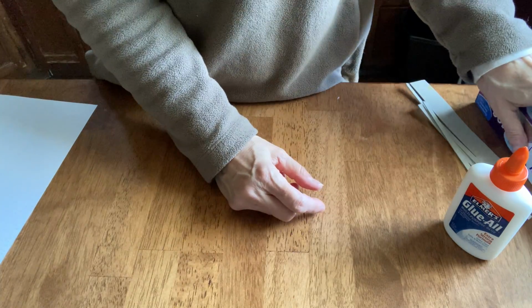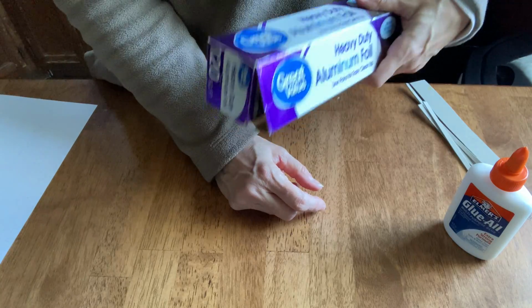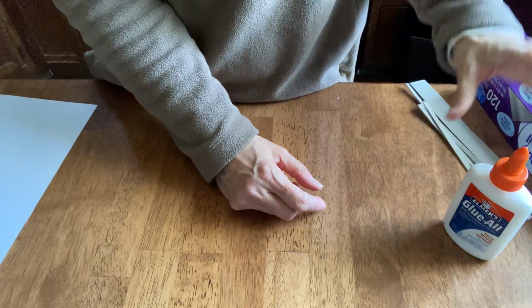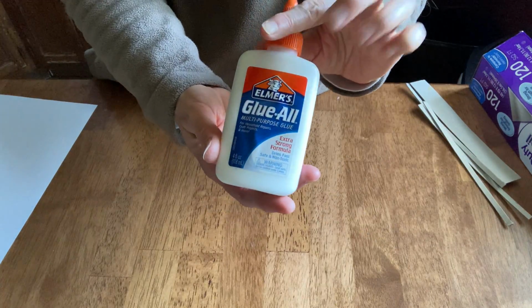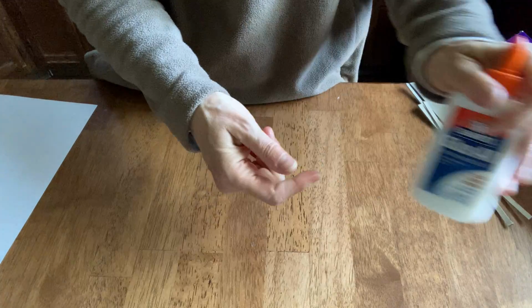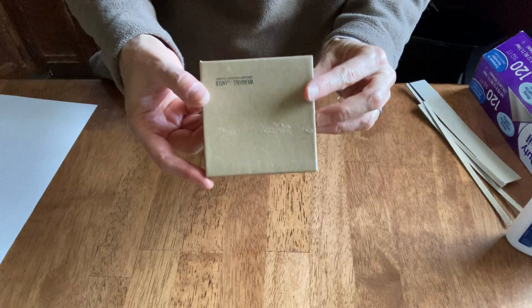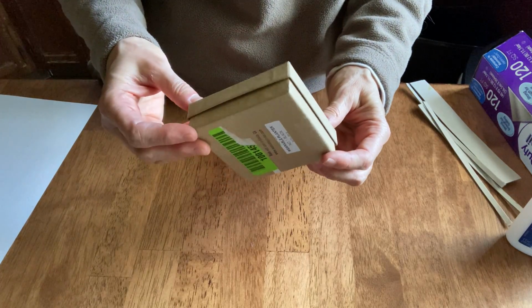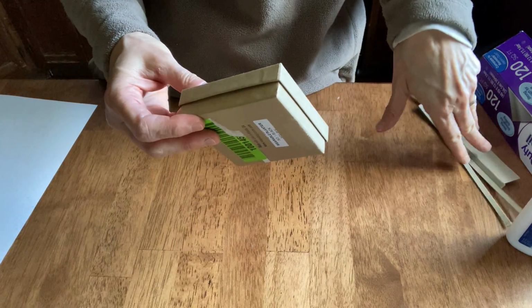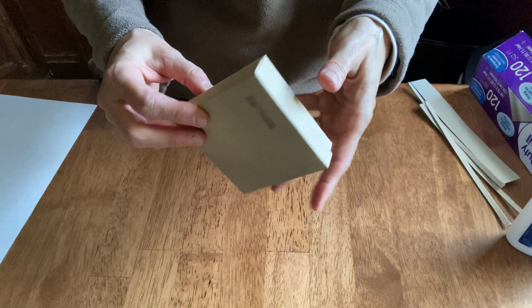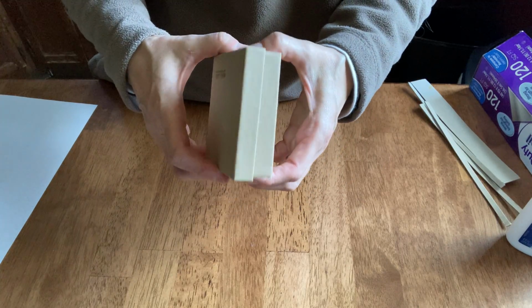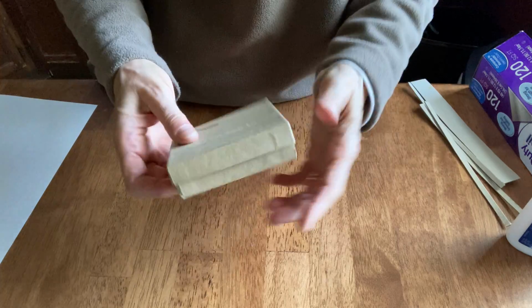And we're going to be using aluminum foil, which I'm going to go into a little bit more in a minute. I just have some Elmer's glue, plain and simple. And what I have here is a pre-made box. I was going to try to go through the process of making a box with some of the cardboard that I had, but it takes too long, and I just dug through an old dresser drawer and found this.